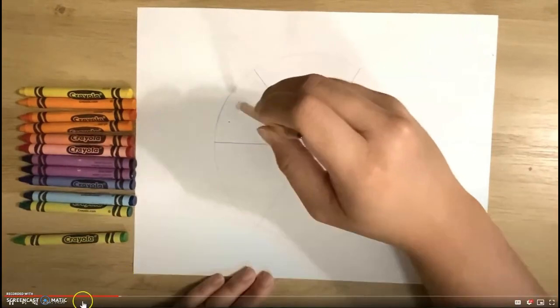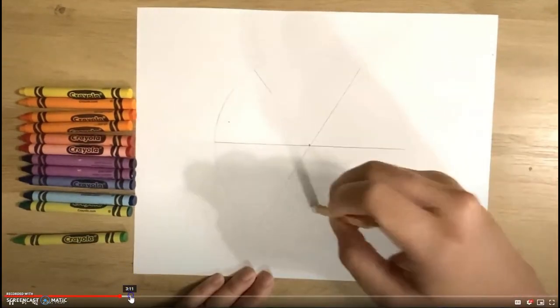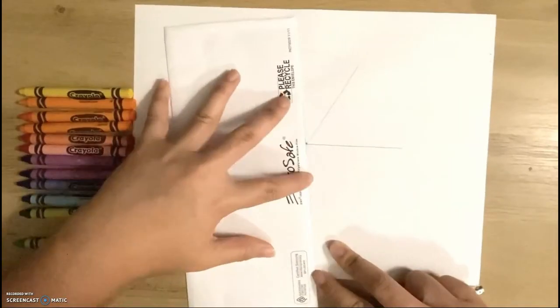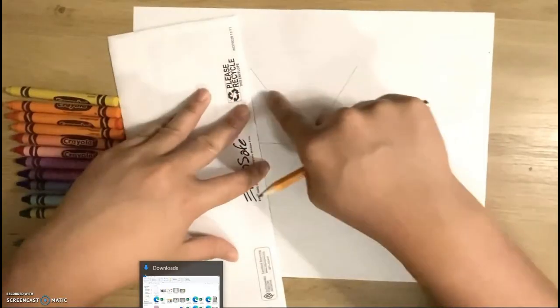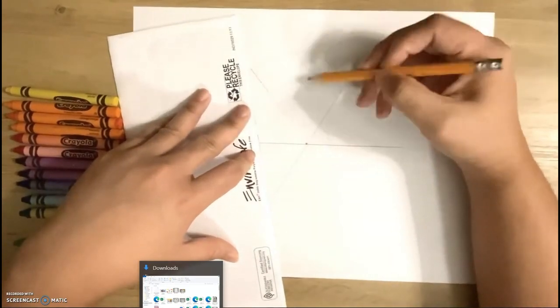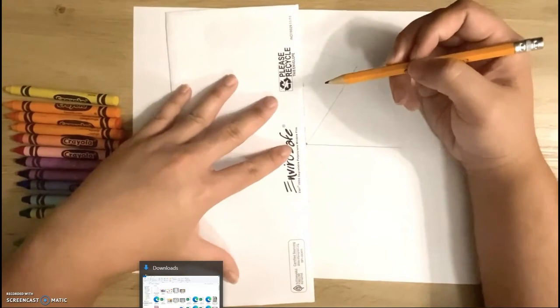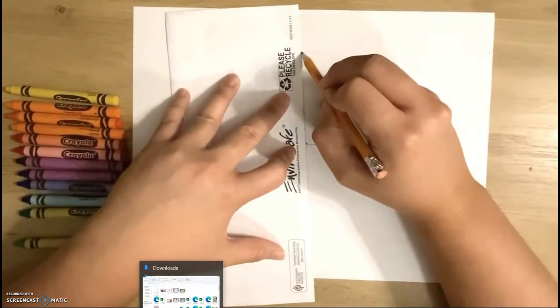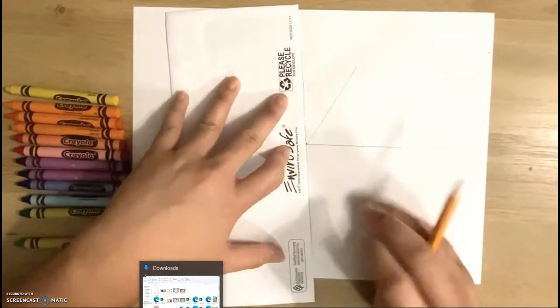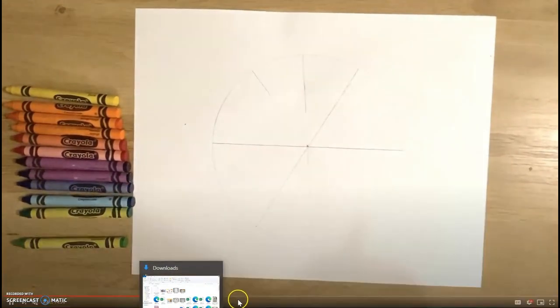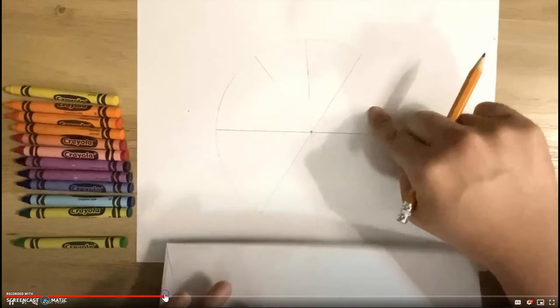Alright, now that I have that sketched out, I'm going to go a step further so I can add my tertiary colors. So I'm going to go in between each of those lines and add another line going in between. So about right there, and I'm lining up my edge against the dot again and putting a line going across. So just like that, and I'm going to go all the way around and do that same thing.